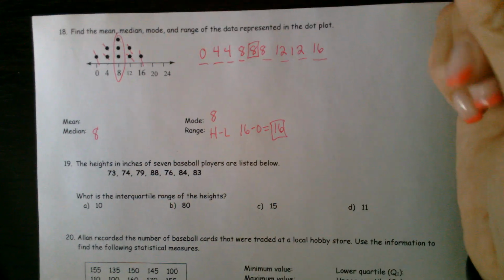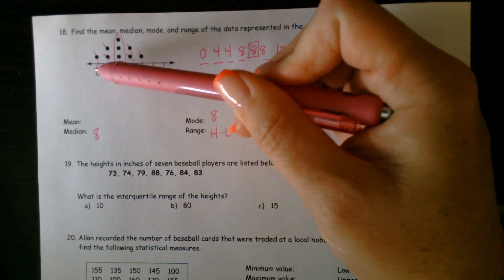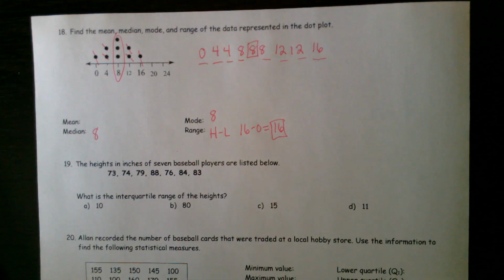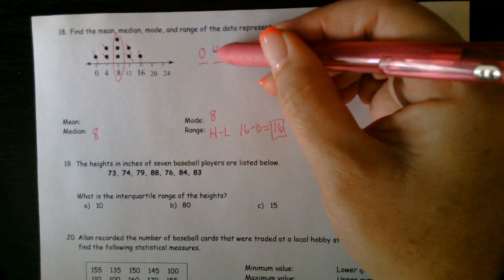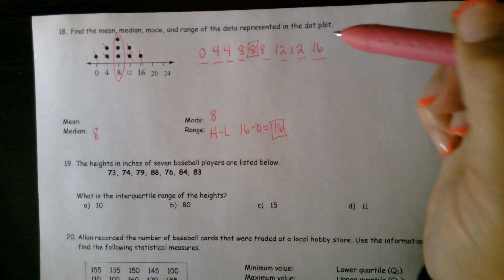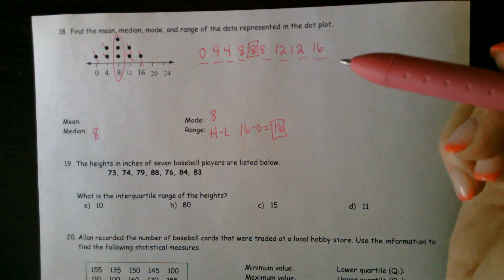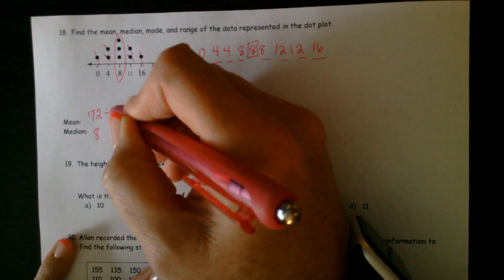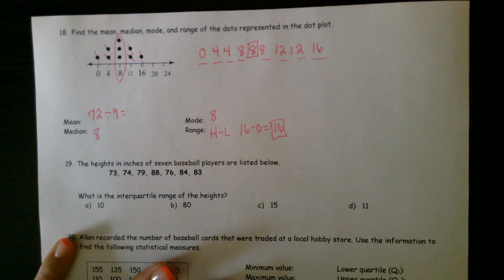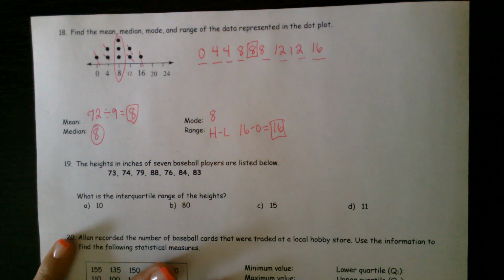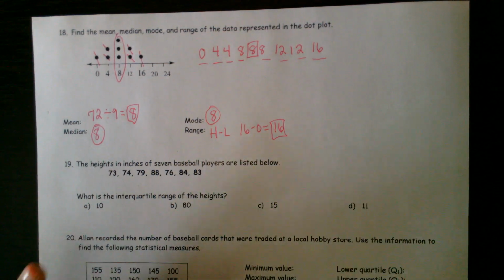This is the part where you guys get confused. Some of you like to add up 0 plus 4 plus 8 plus 12 plus 16. But you have to add up how many times it occurs. 0 plus 4 plus 4 plus 8 plus 8 plus 8 plus 12 plus 12 plus 16. When you add that all up, you should get the number 72. We have 9 pieces of data, so I'm going to divide by 9. So my answer is 8. My mean and my median are actually the same, and so is my mode.